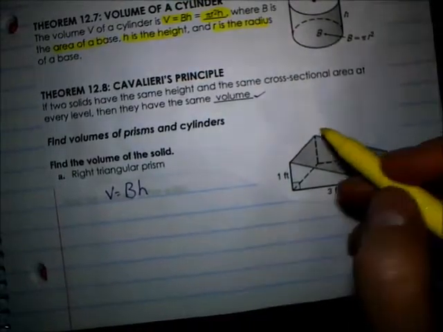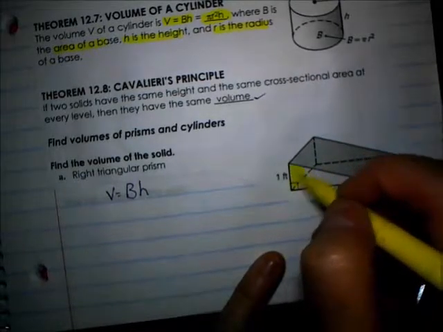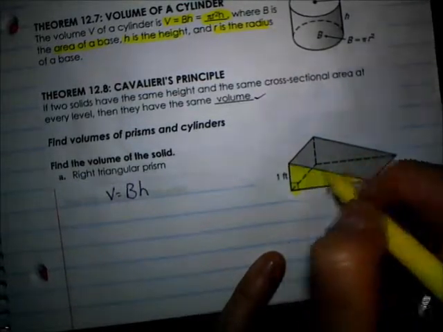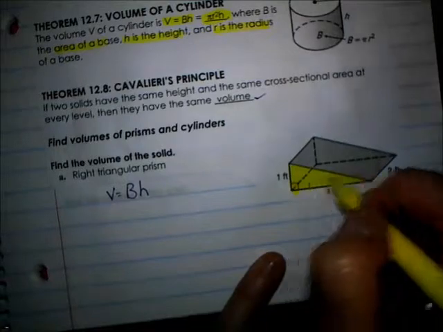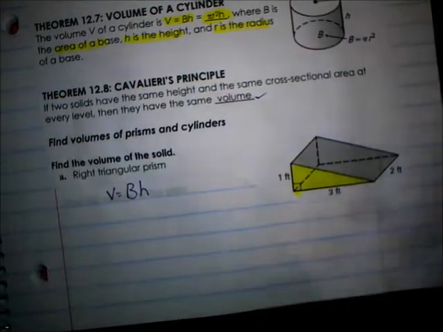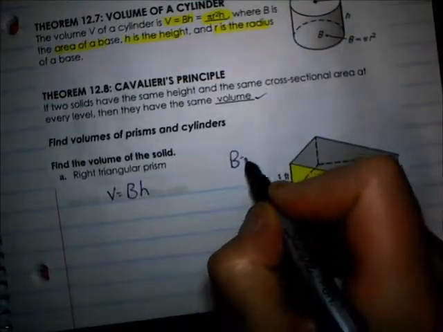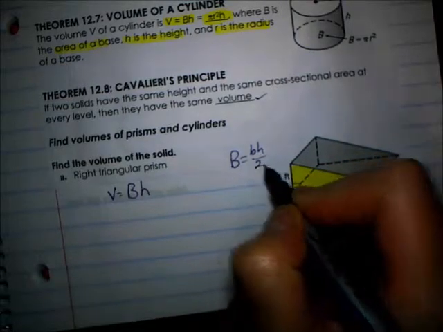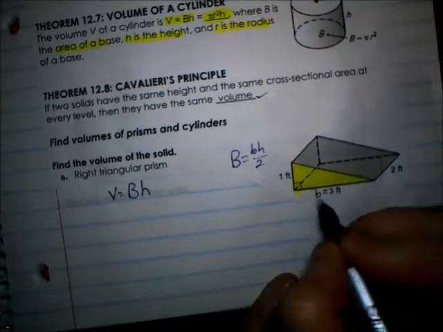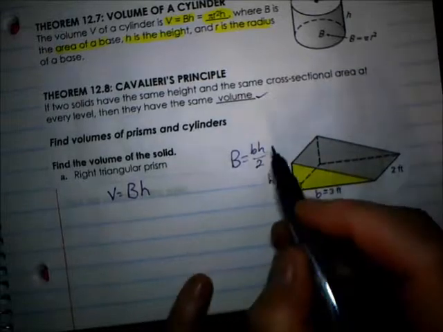So I'm going to highlight this triangle here in front and realize I have to find the area of this base. Okay, so the capital B is going to be little b h divided by 2, which the 3 is the little b, the 1 is the h. So that means I'm going to have 3 times 1 divided by 2.